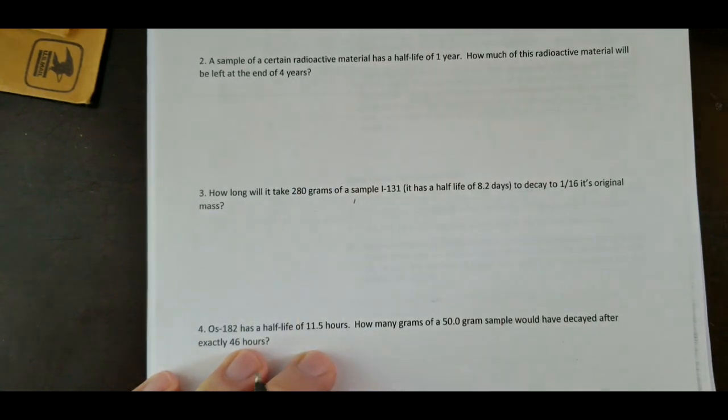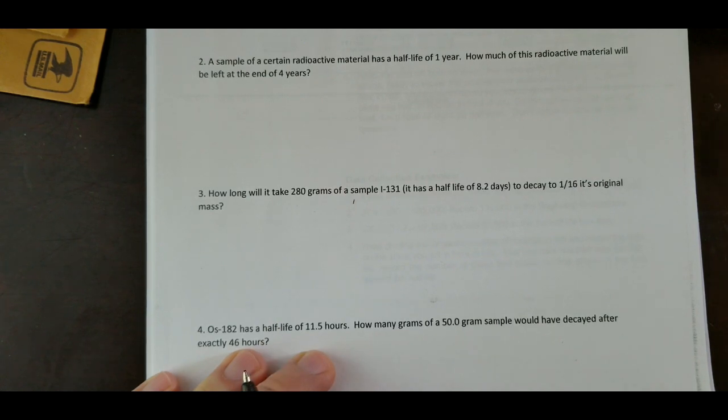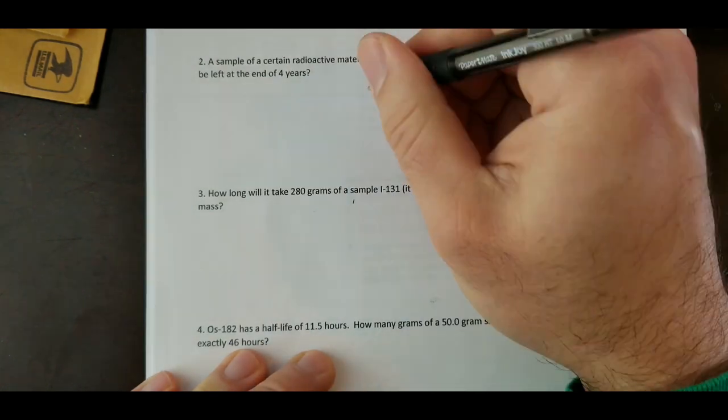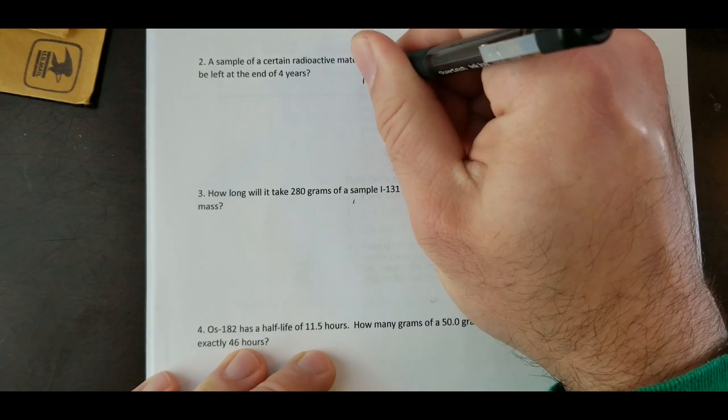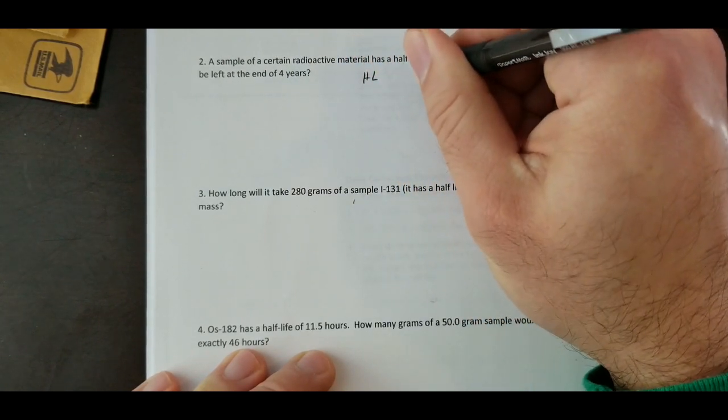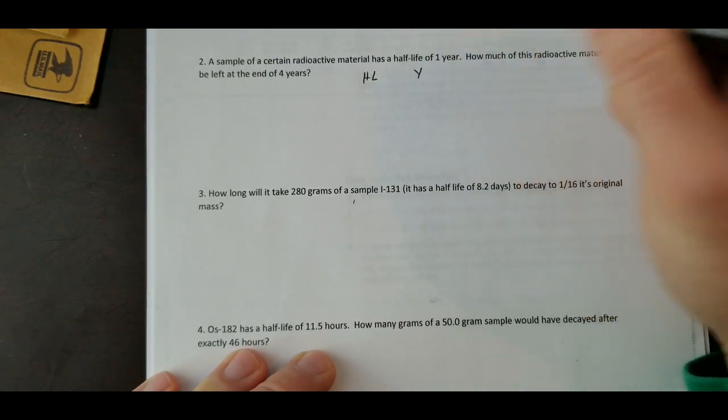To go through a couple half-life sample problems. Let's say that we have a certain radioactive material that has a half-life of 1 year. How much of this material will be left at the end of 4 years? So let's go ahead and say half-lives, years, and remaining amount.